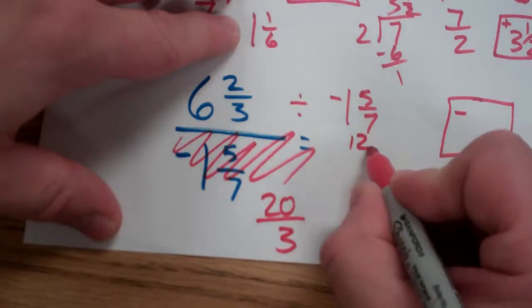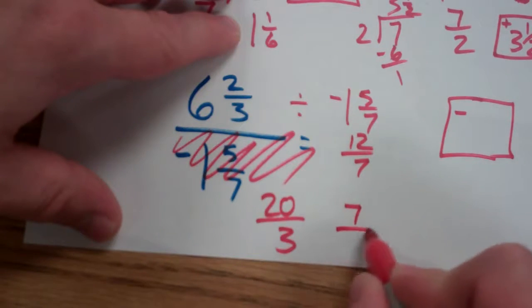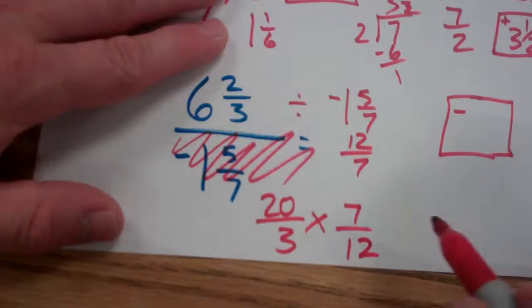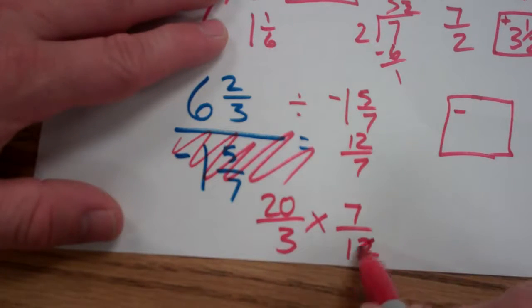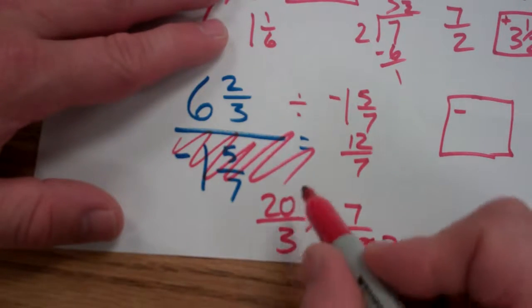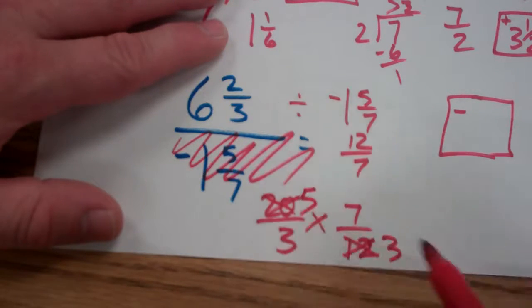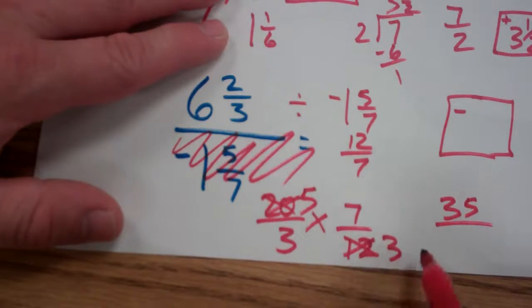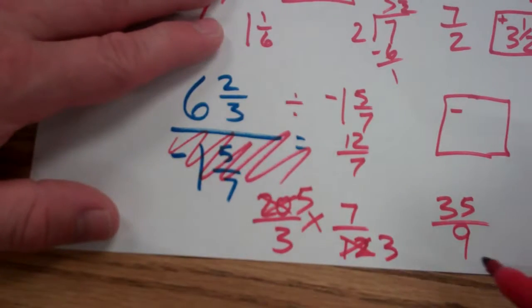But I'm going to flip it to its reciprocal, 7/12, and change it to multiply. I notice 4 goes into both these, so let me divide by 4. I get 3. Divide by 4, I get 5. Multiply the tops. Multiply the bottoms. And now I have a problem that I need to simplify.